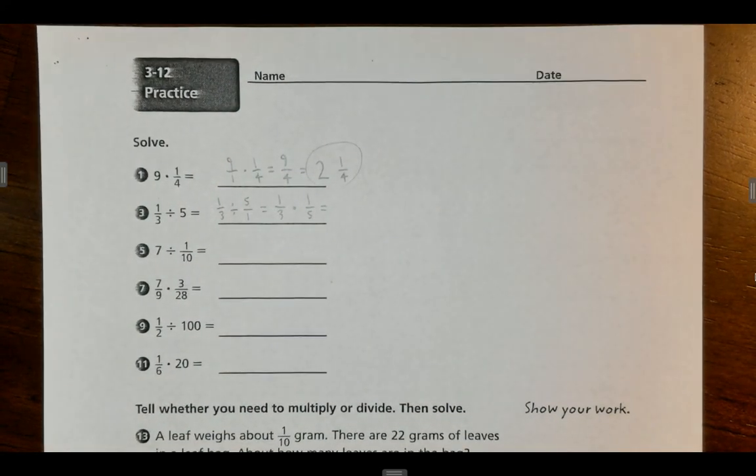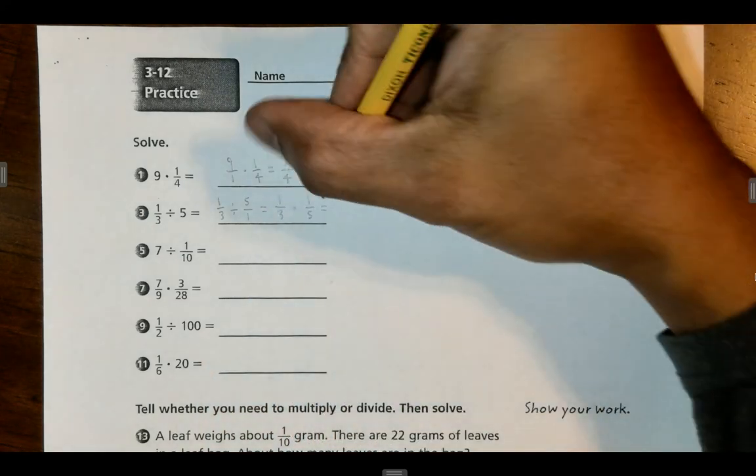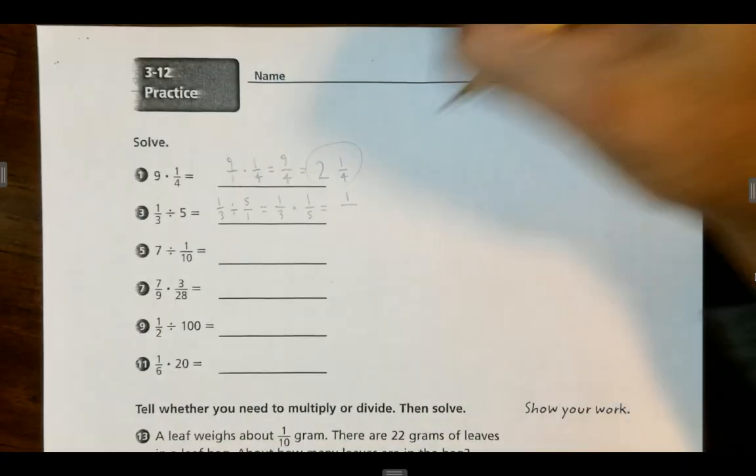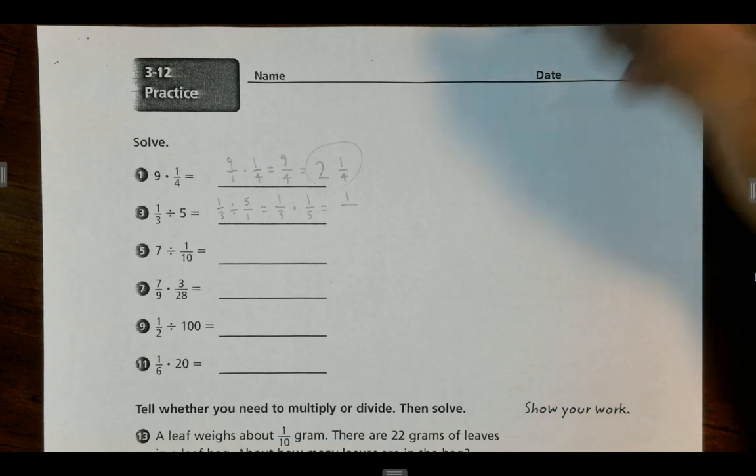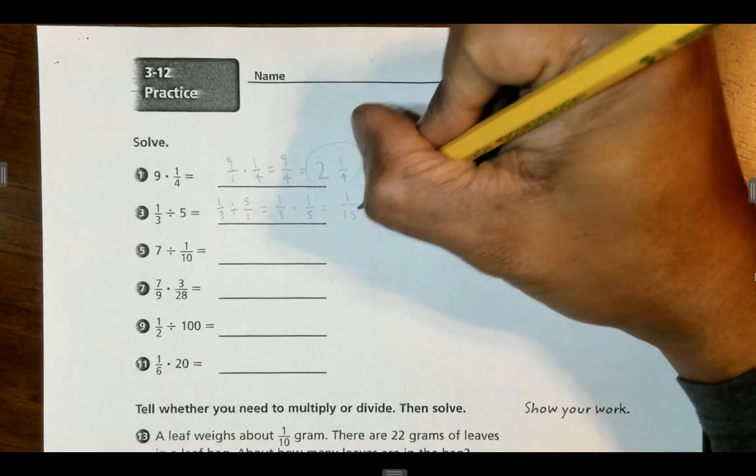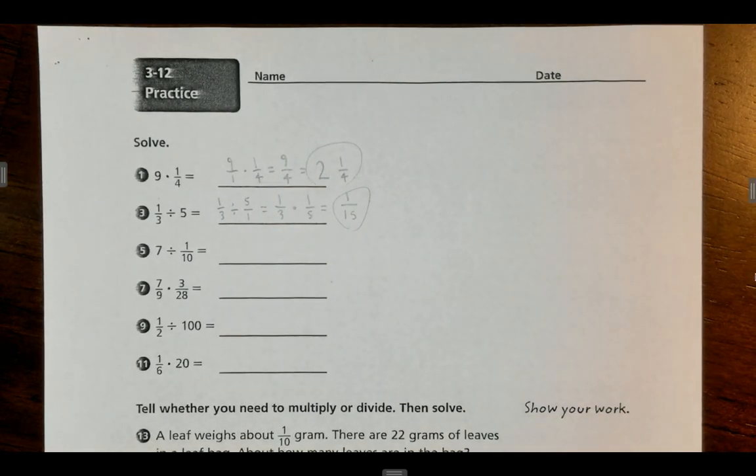No cross-canceling here, so we'll multiply across the top. 1 times 1 is 1. Multiply across the bottom. 3 times 5 is 15. Final answer, 1/15.